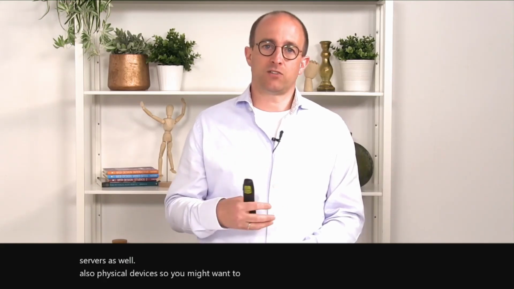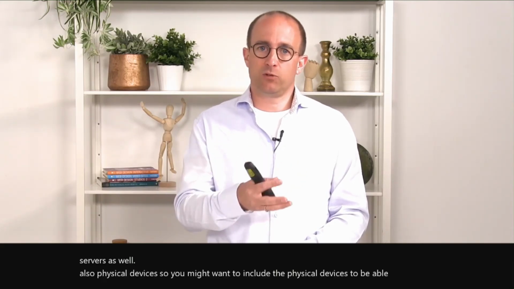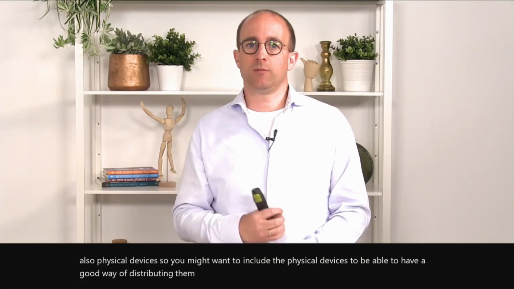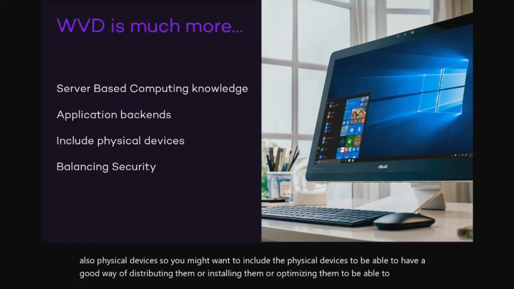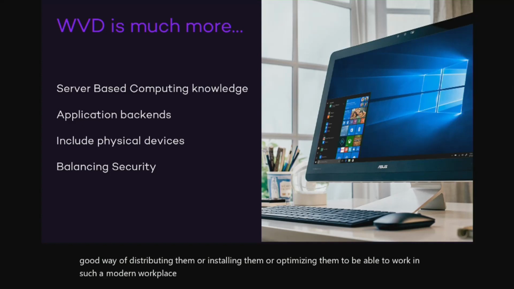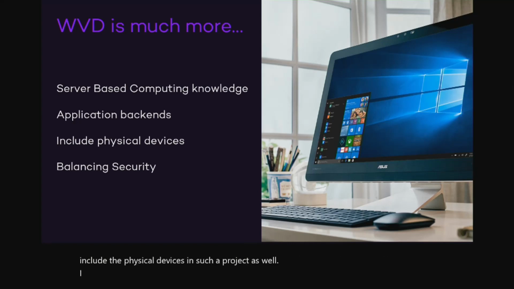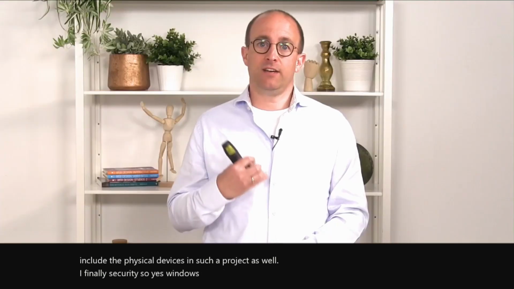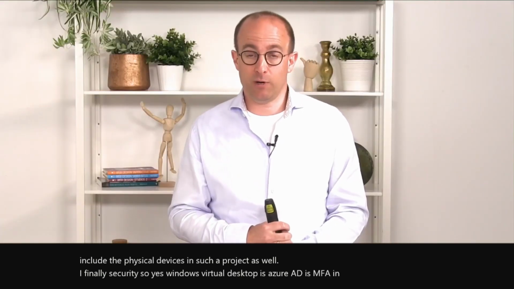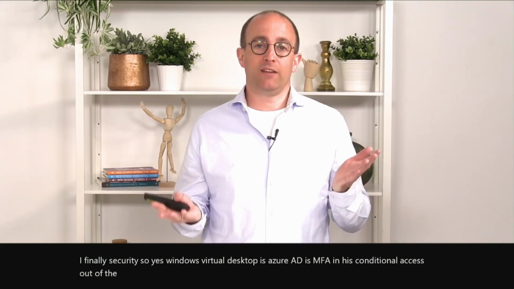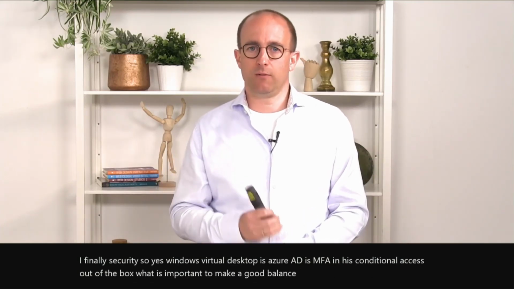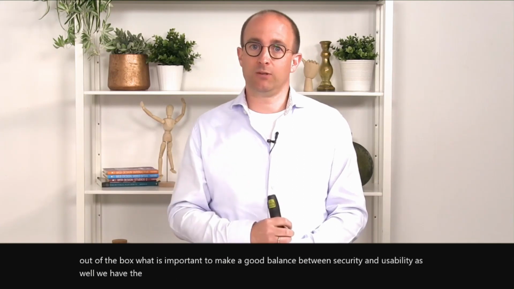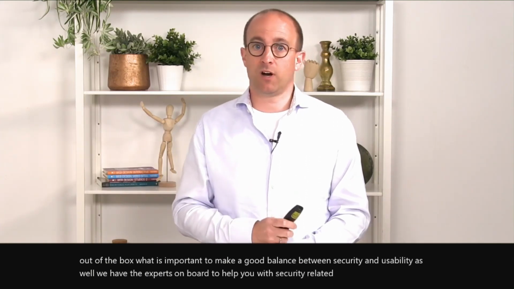Also physical devices. You might want to include the physical devices to have a good way of distributing them, installing them or optimizing them to be able to work in such a modern workplace. We have something called Work by Wortel, which is able to include the physical devices in such a project as well. And finally, security. Yes, Windows Virtual Desktop is Azure AD, MFA, and conditional access out of the box. But it's important to make a good balance between security and usability as well. We have the experts on board to help you with security-related questions and answer those during our proof of concept.